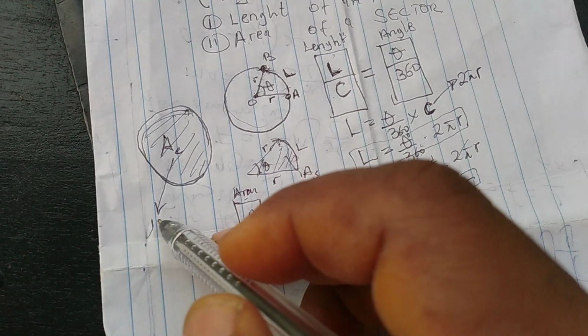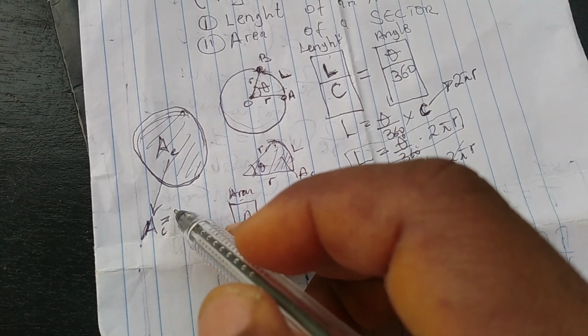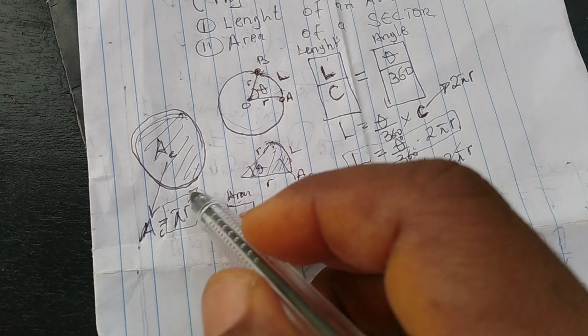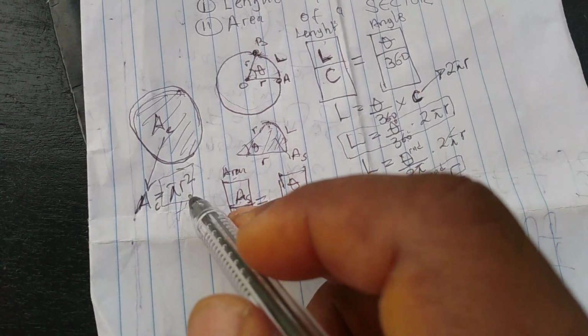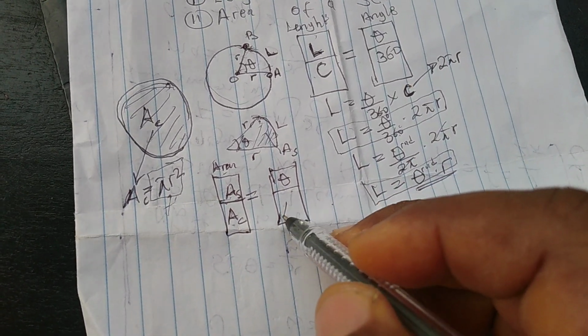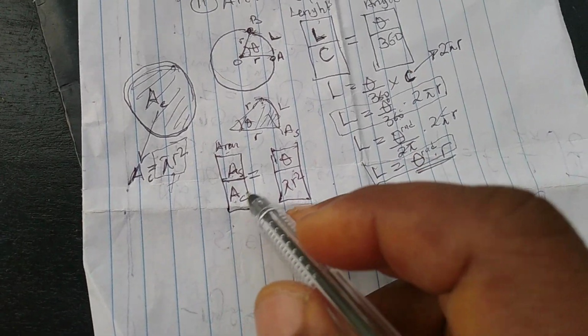And for the total area of a circle, in my last video on YouTube, I derived the formula for the area of a circle to be pi r square using calculus. You can refer to my video on how to derive the area of a circle. So I put pi r square here, and now make the area of the sector the subject of the formula by cross multiplying.